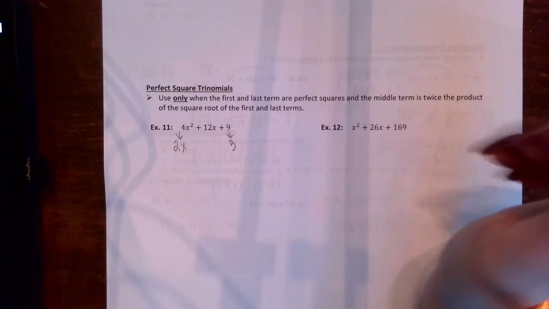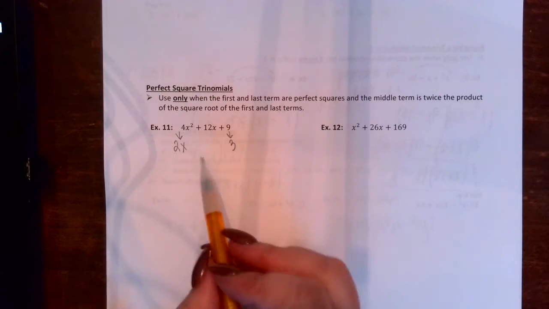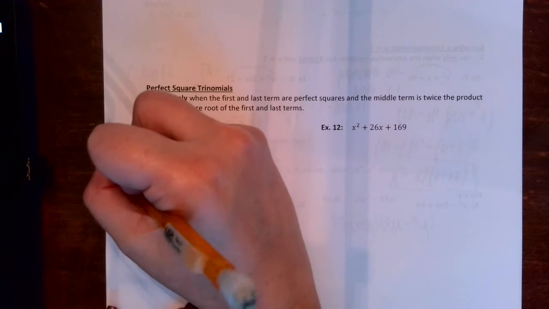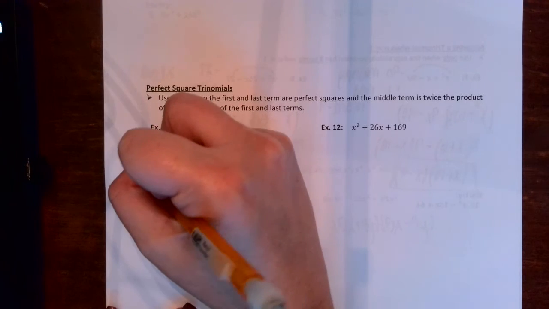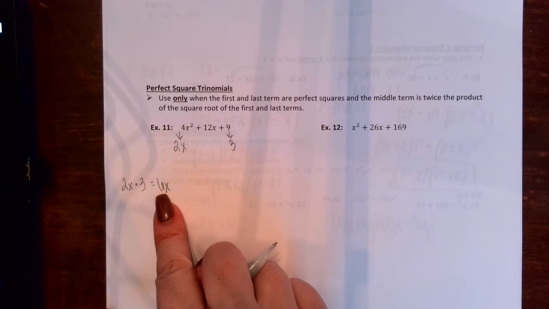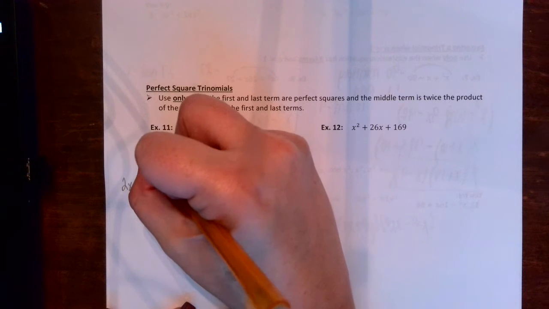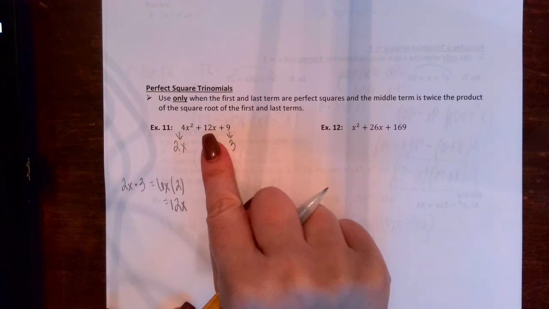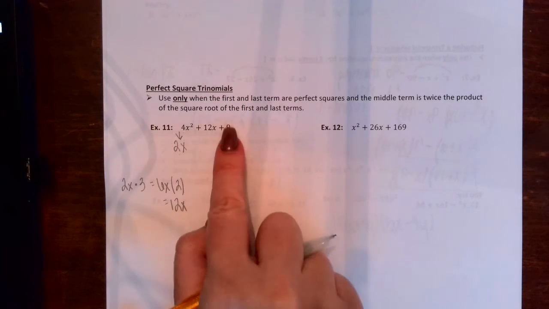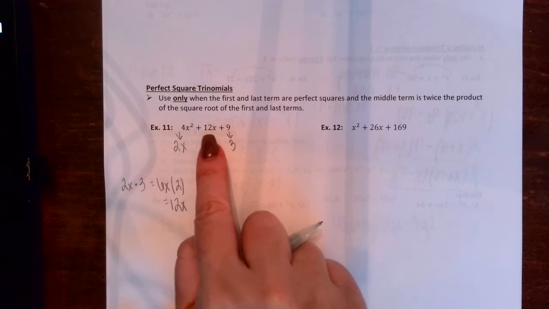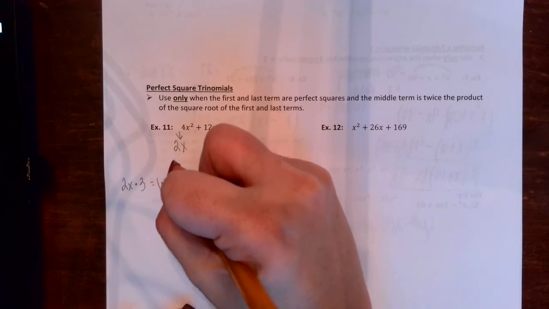The other thing that has to happen is that my two terms multiply together. So 2x times 3 equals 6x. Okay, that number should be double this. So if I multiply that number by 2, I should get my middle term. So again, if I take the square root of my first term and my last term, multiply those numbers together, double it, it's going to be my middle term. So notice that checks out.